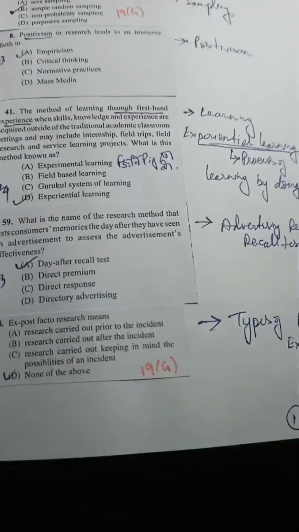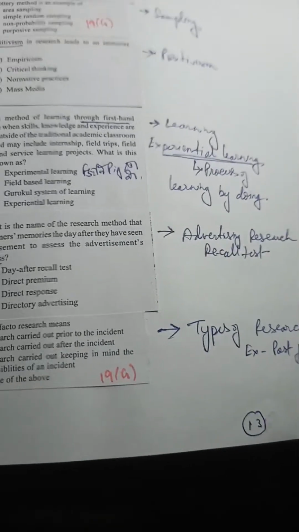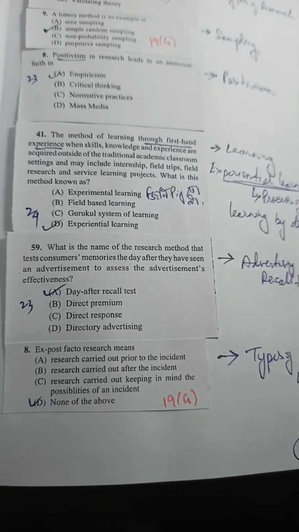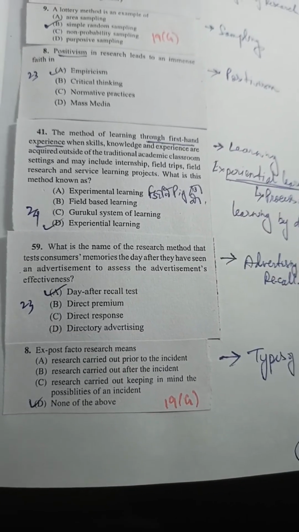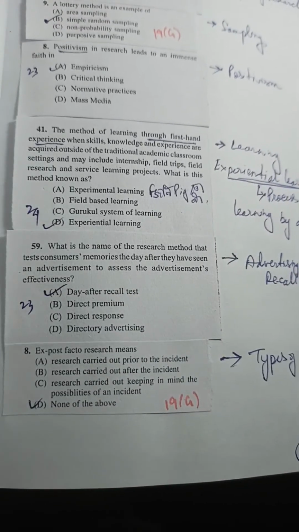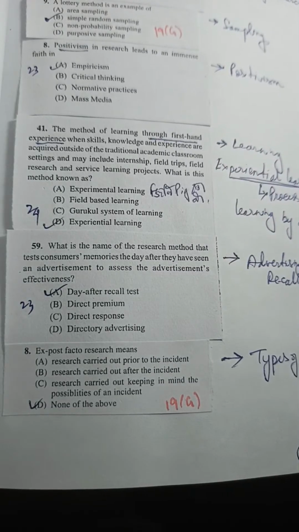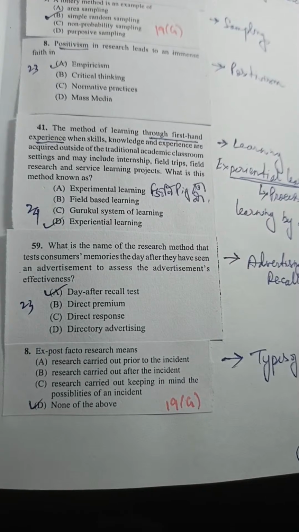Now we have advertising research, recall testing, the aided recall method, unaided recall method, if you can remember. Then we have this question: what is the name of the research method that tests consumer memories the day after they have seen an advertisement to assess its effectiveness? It is the day-after recall test.